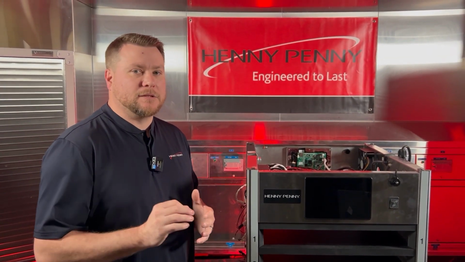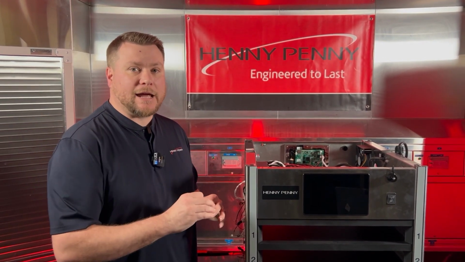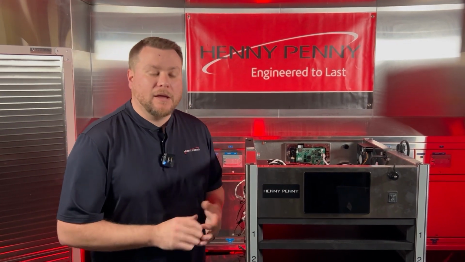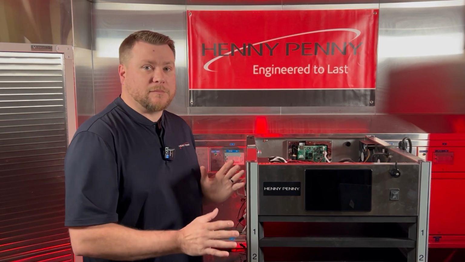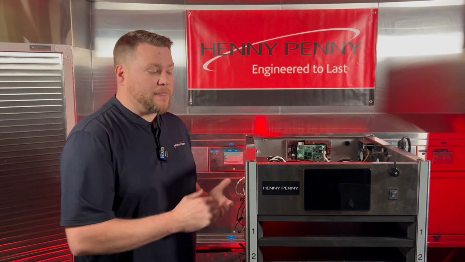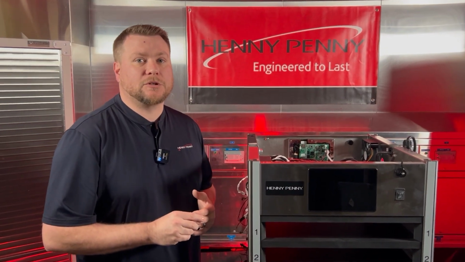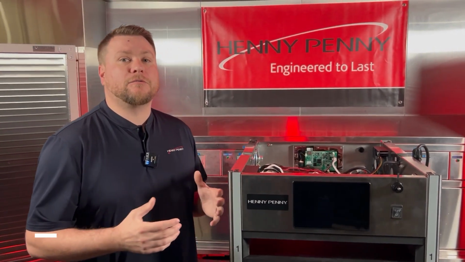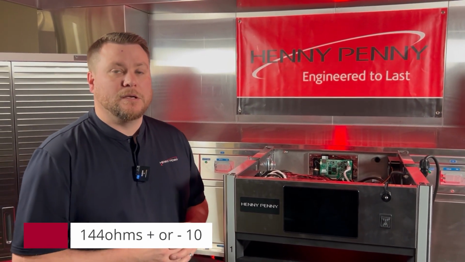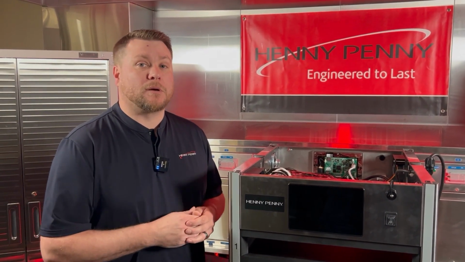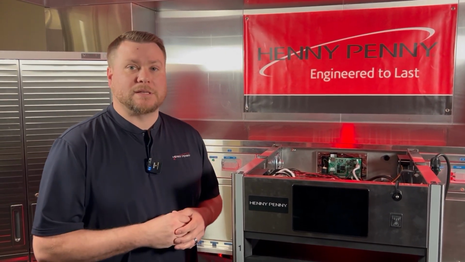Now let's say it's a little close to that range and we're not sure. What we could do for a very accurate reading is let it cool back down, and we could actually unplug that connector with the unit completely powered down, disconnected from power, and we're going to check resistance on that heater. But remember, it needs to be at room temperature, and we're going to be looking for 144 ohms plus or minus 10 on that heater. So that would be a way that we would troubleshoot that to see if that heater is actually faulty or what exactly is going on.